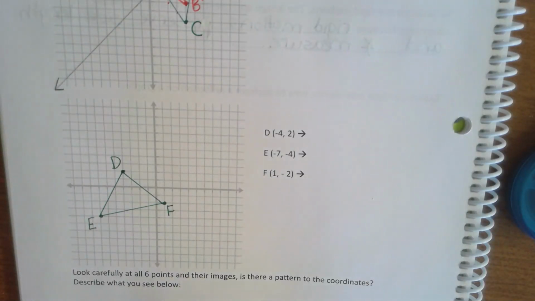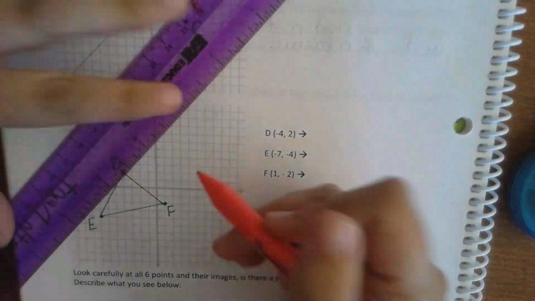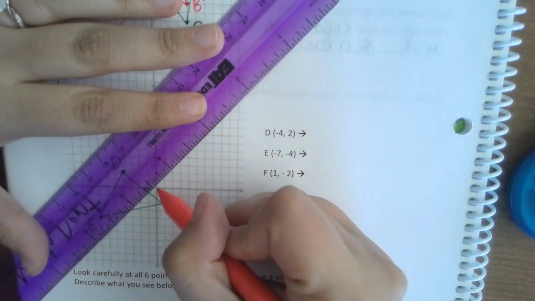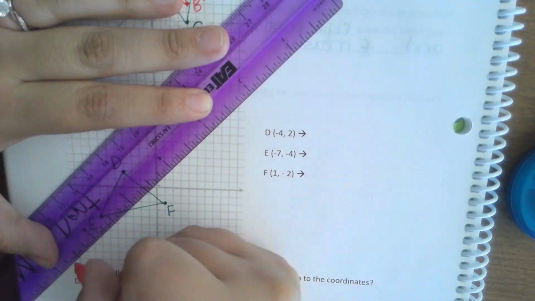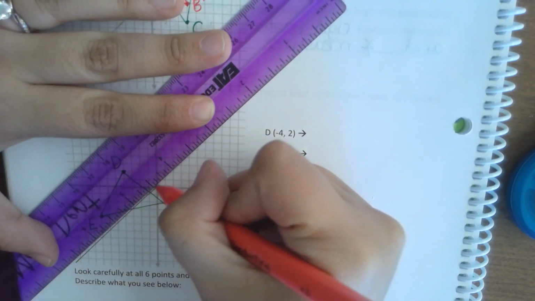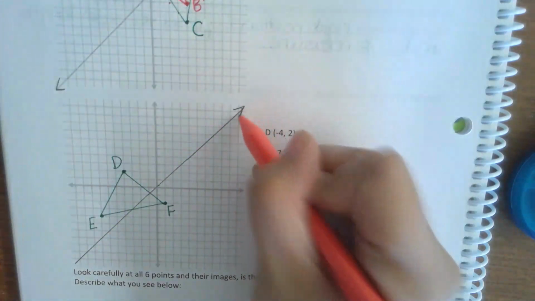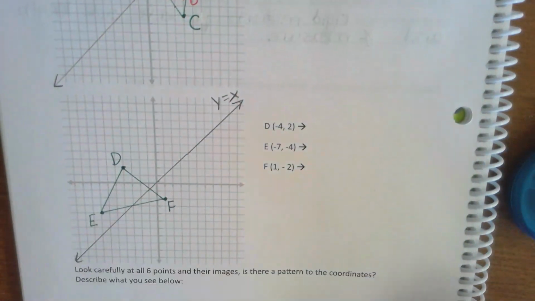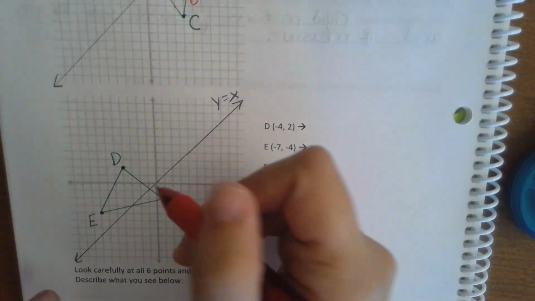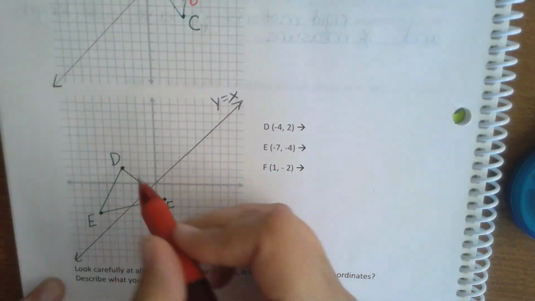Now let's go ahead and put in that line of reflection. This one again is going to be where y equals x. It's a positive slope, so we're going to be going uphill from the bottom left, uphill through my graph. Name it y equals x.